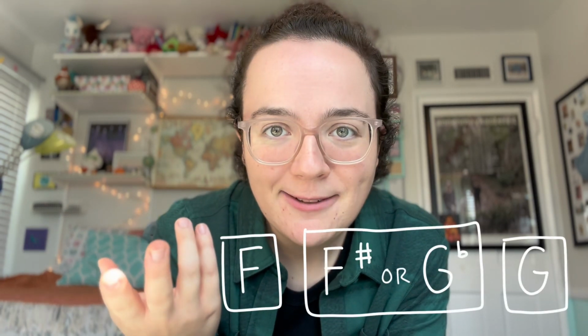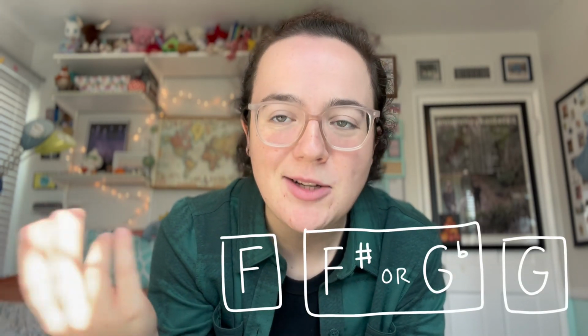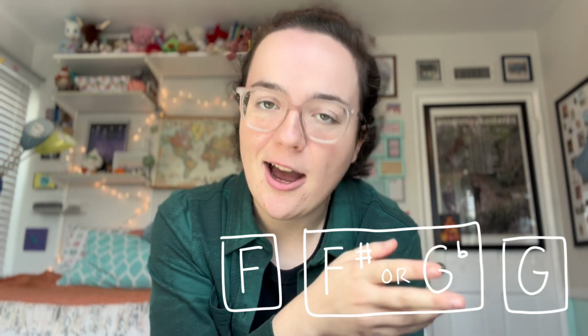The note G flat is also directly above F, so that's why we can give it 2 names. We can call it either F sharp or G flat. A flat, the note directly below A, is also directly above G, so that's why we can call it A flat or G sharp. Again, you'll find out later why these notes have 2 names. For now, really, just know that they have 2 names and get used to saying both of them so that it's a little bit easier for you later.